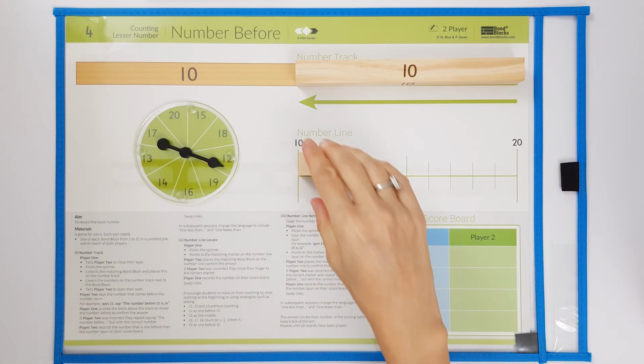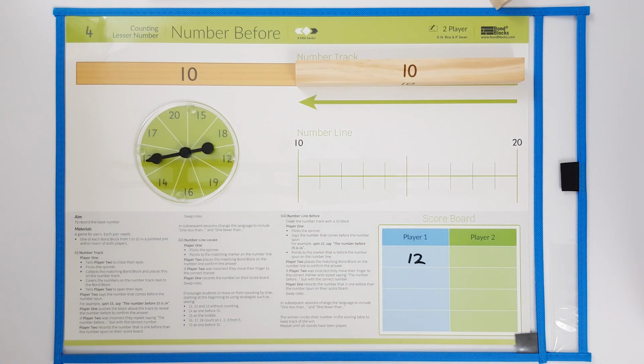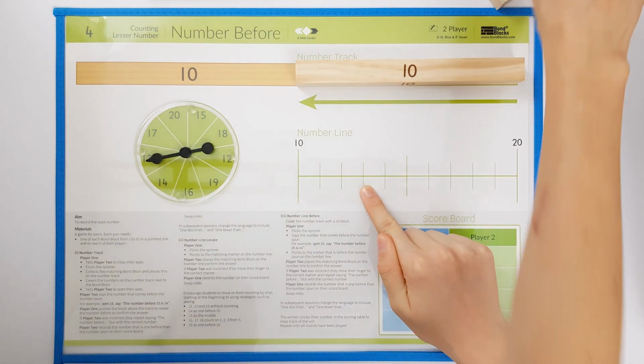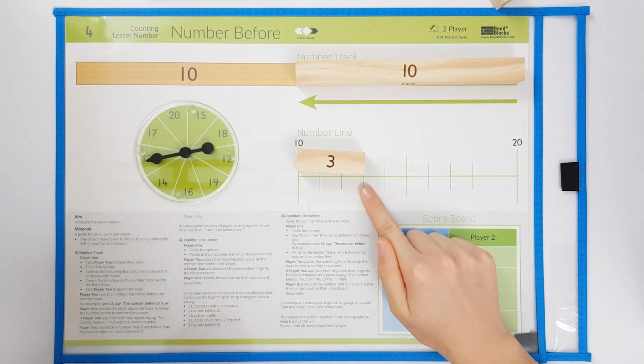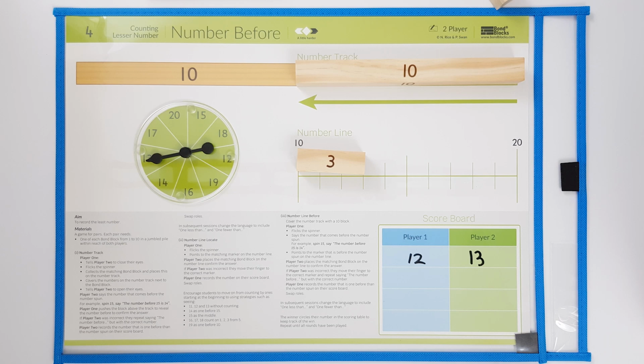Now it's player 2's turn. 13. I think 13 is here. I think you're right. Correct. And remember, we're trying to see without counting.